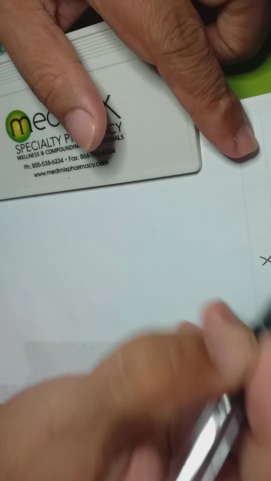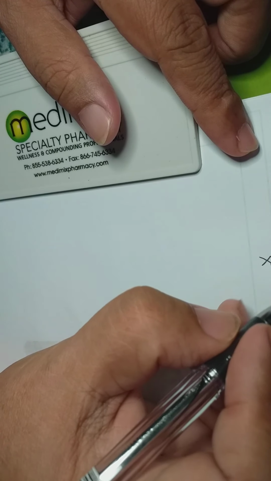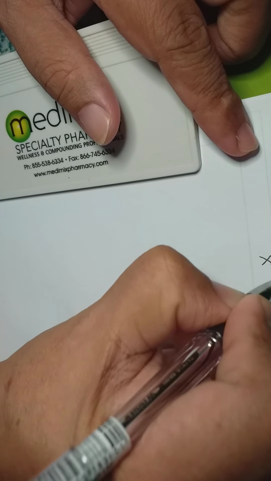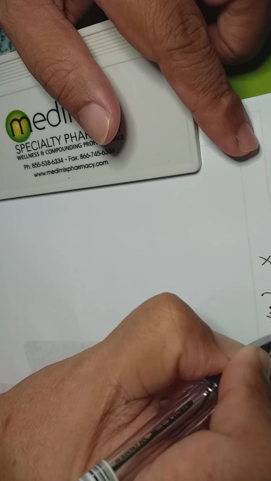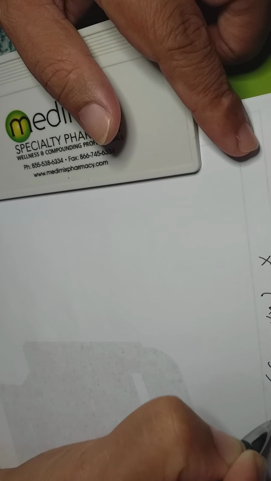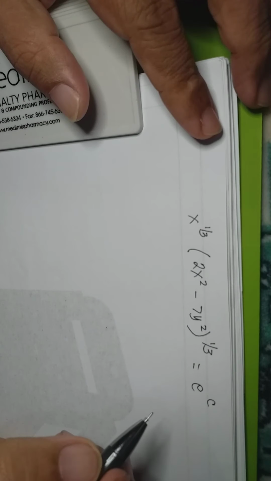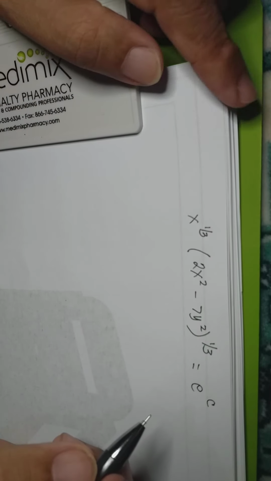Next. So x times x raised to negative 2/3 will give us x raised to 1/3 times (2x squared minus 7y squared) raised to 1/3 is equal to e to the c. So 1 times x raised to negative 2/3 is x raised to 1/3.